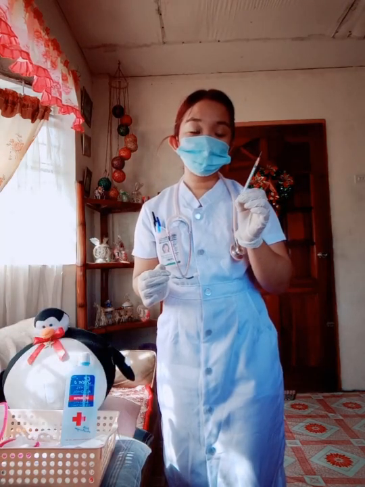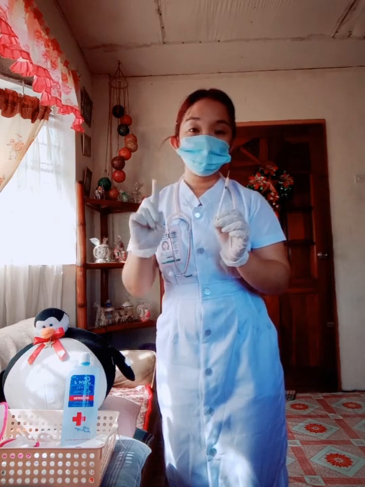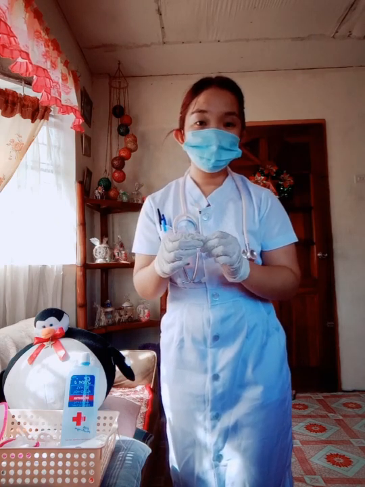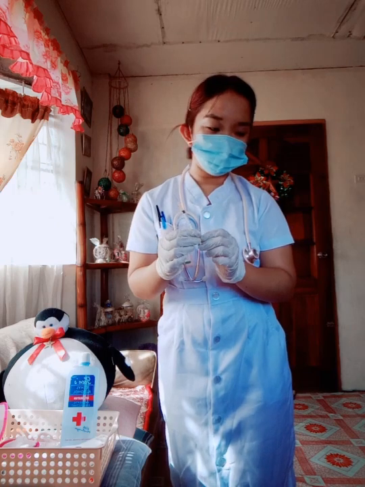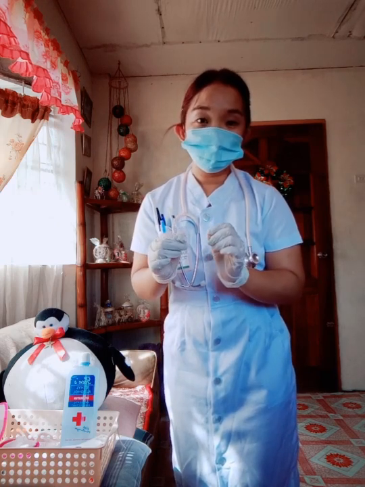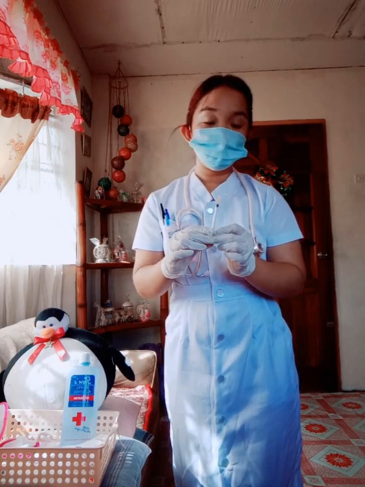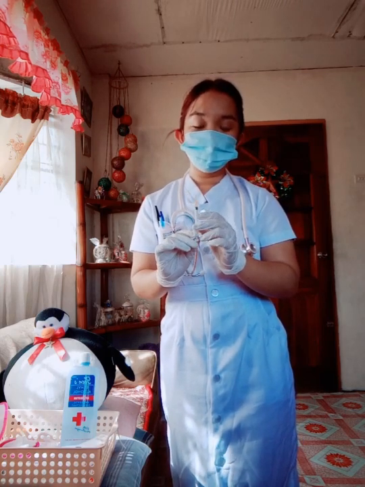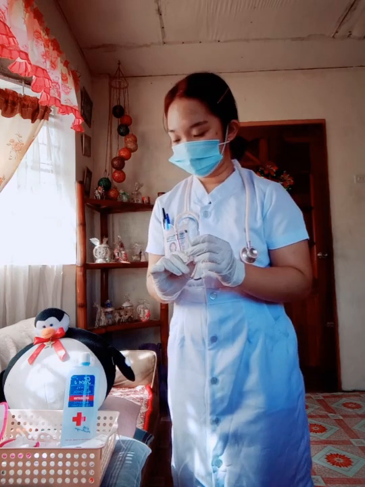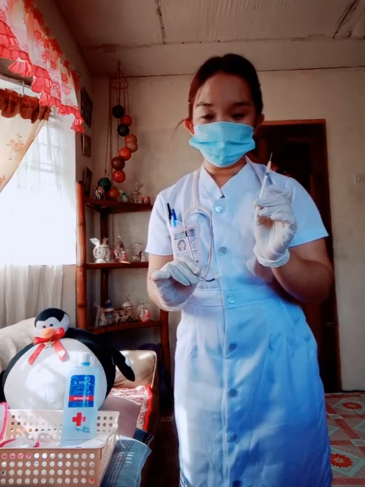Then the syringe that we've done using, we shouldn't recap it. Activate safety precautionary measures. Place the needle in a toxic waste disposal bin to avoid infection and further incidents. So I'm gonna dispose of it.